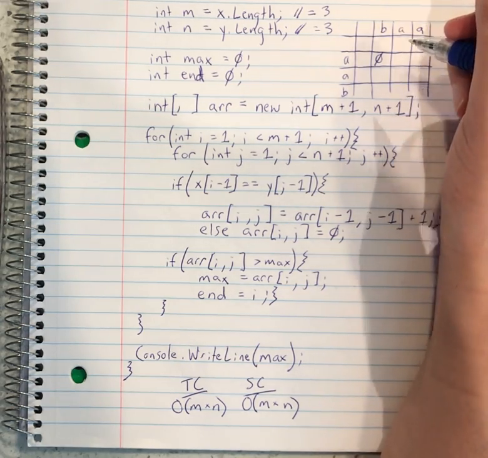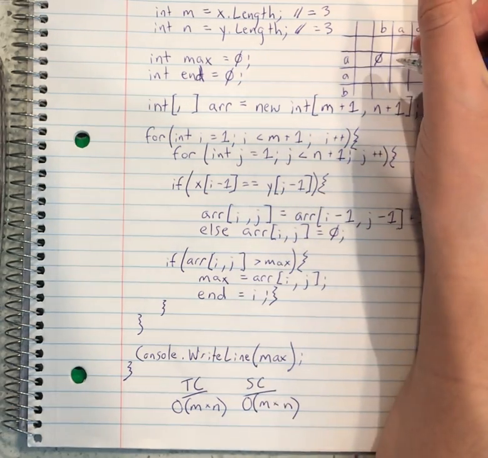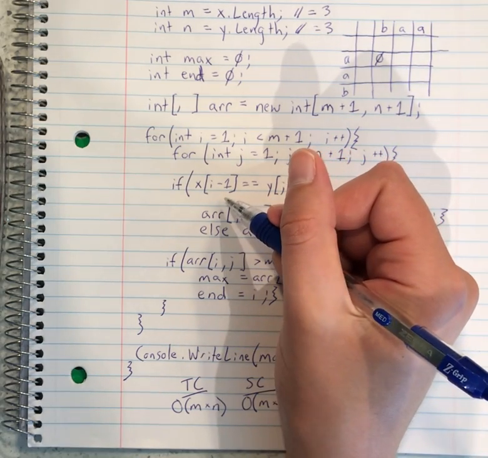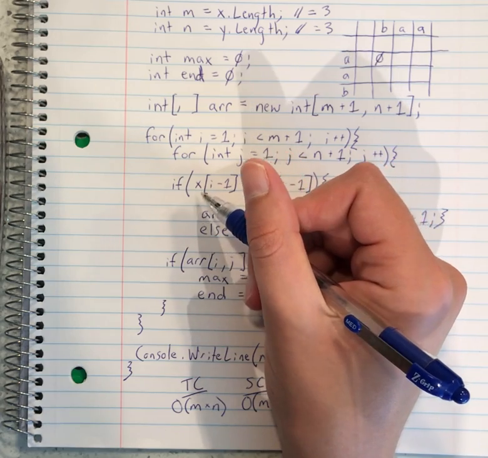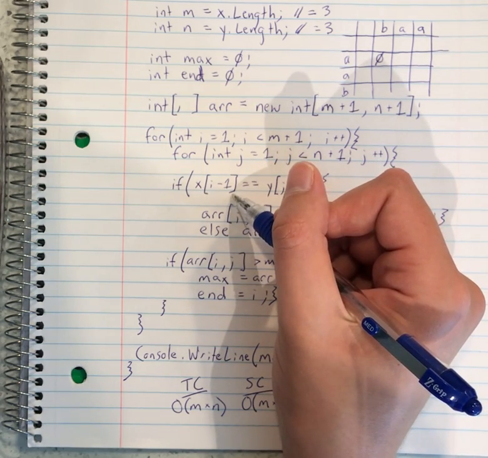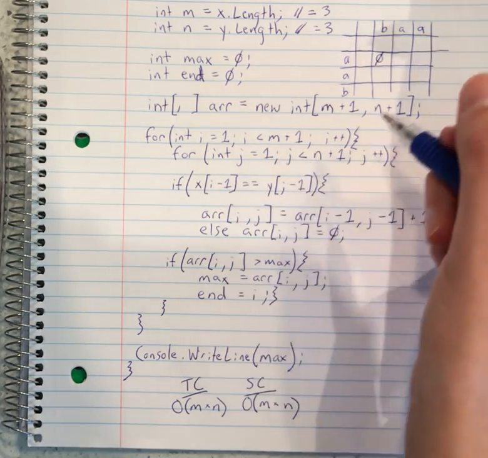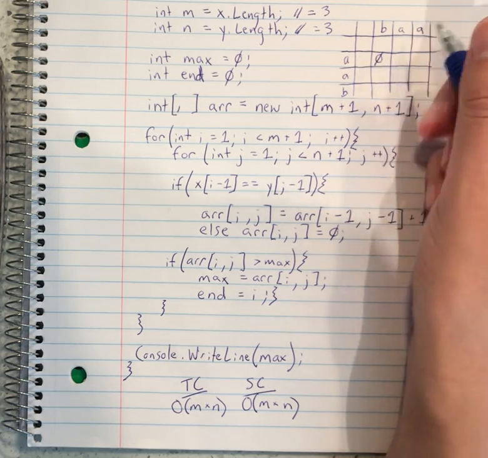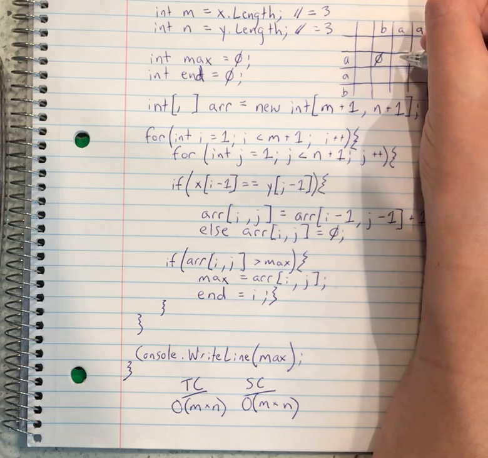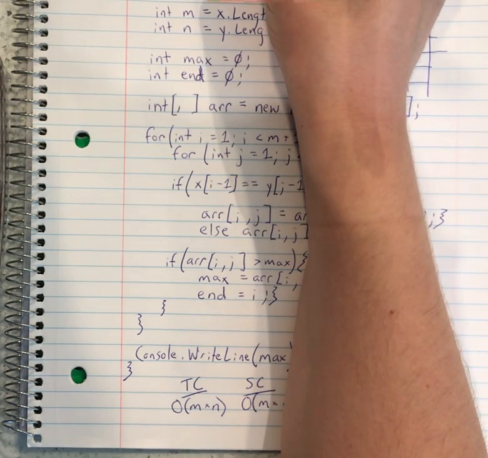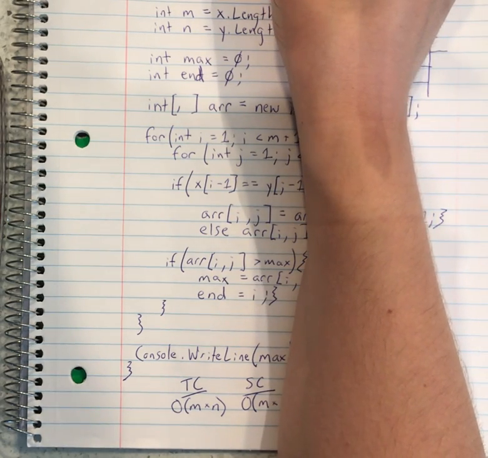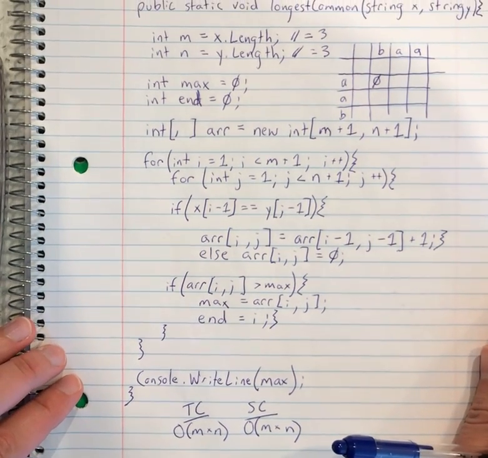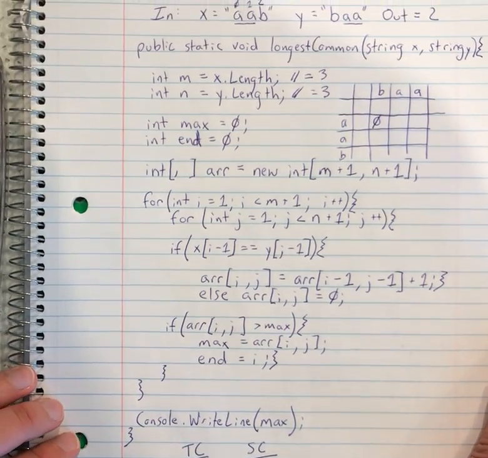Moving on, so j is now 2. If x of 0, the 0th element of x, so A matches with 2 minus 1, the 1th element. Here I'll write out up here, 0, 1, 2, can you see that? No. Okay.